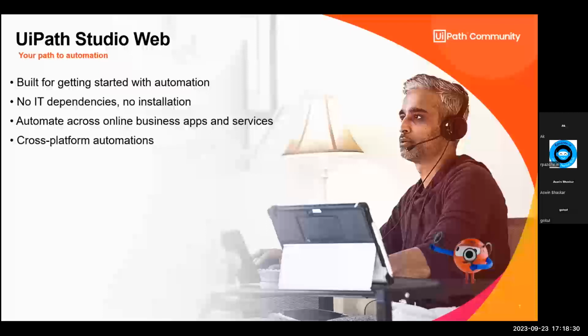It creates cross-platform automations. It is always up to date because we don't need to think about the updates. Since it is hosted on the UiPath cloud, it will be automatically updated. So whatever features are coming, they will be directly installed in the cloud itself.